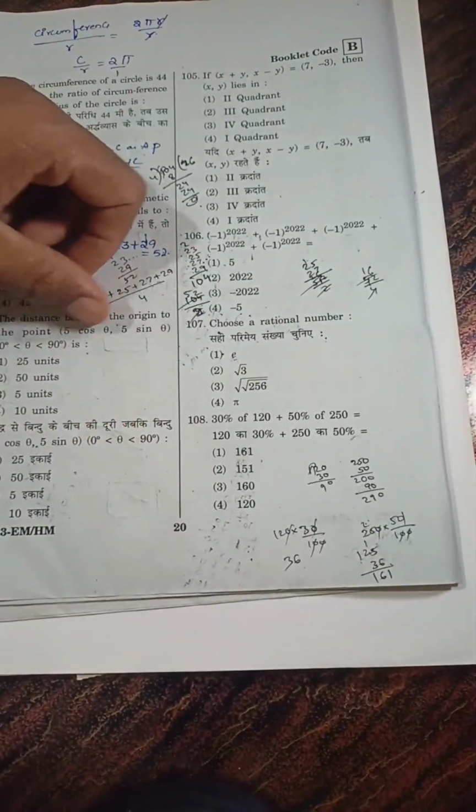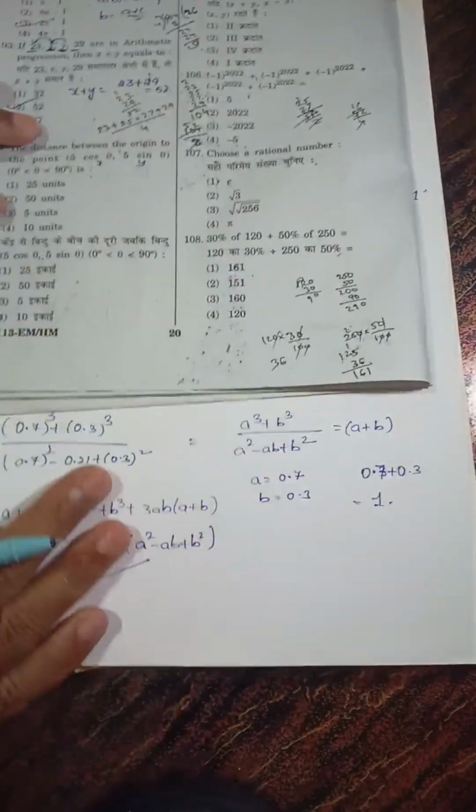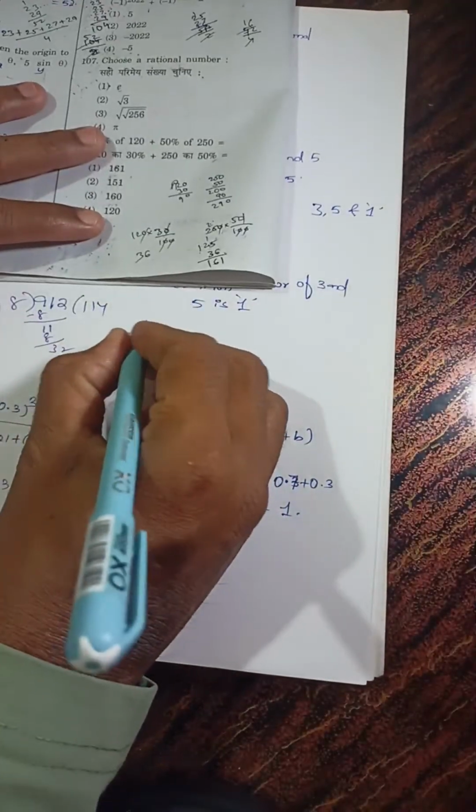Now the distance between the origin and the point, this is the x coordinate, this is the y coordinate. Previously I have also written the formula, so I am going to write it once again.